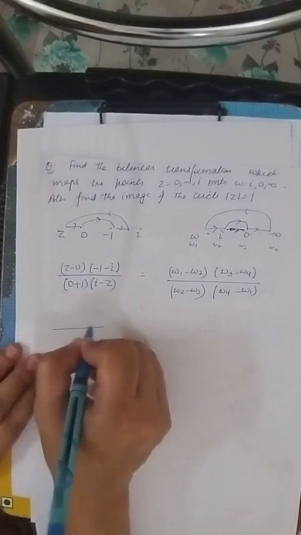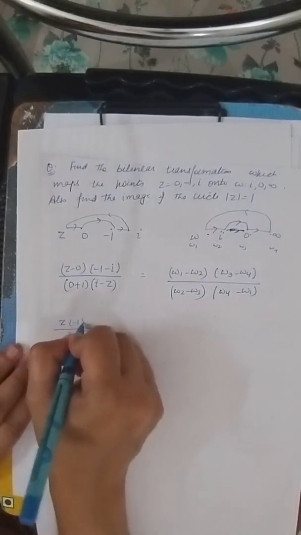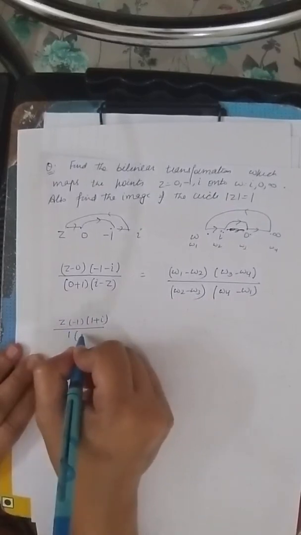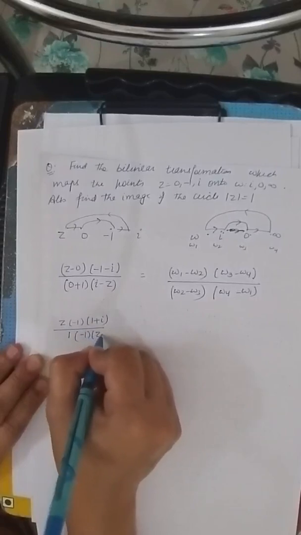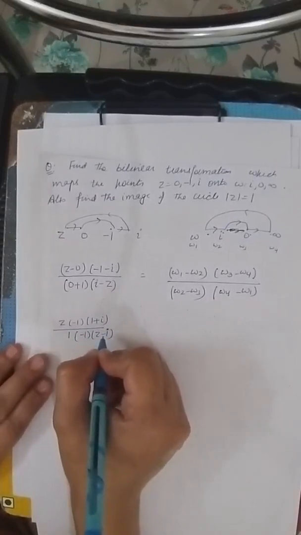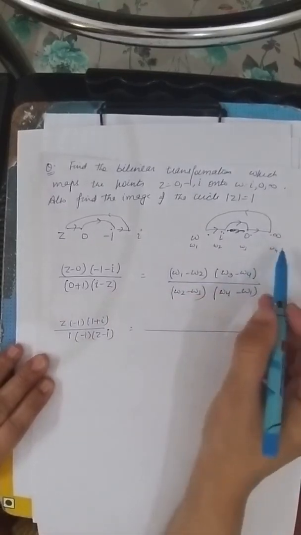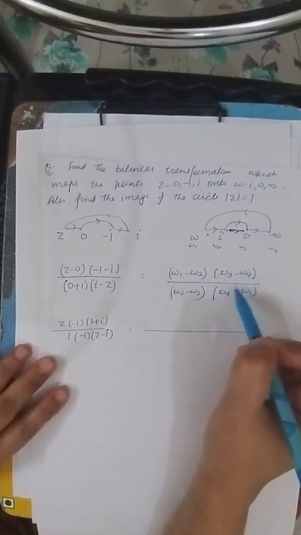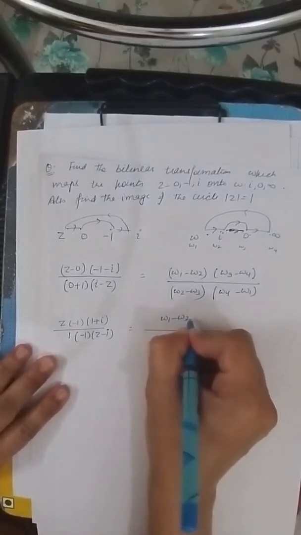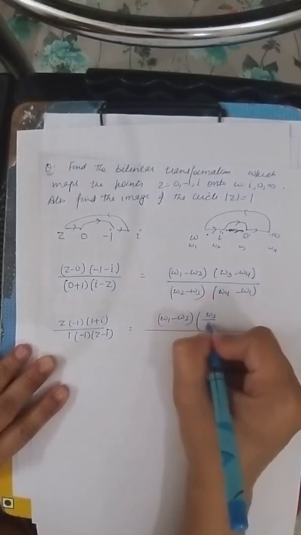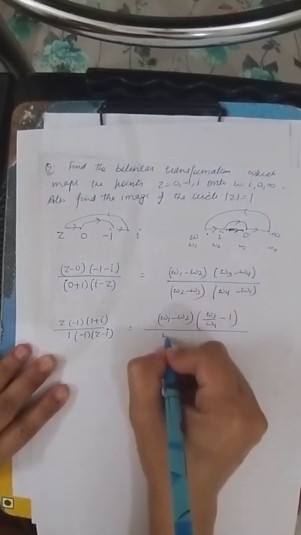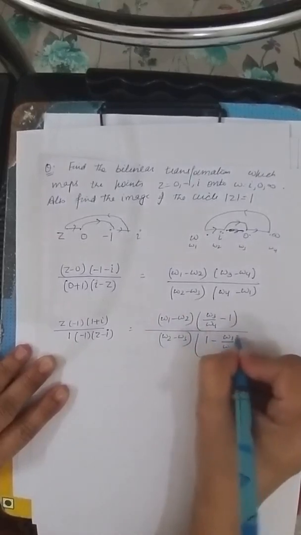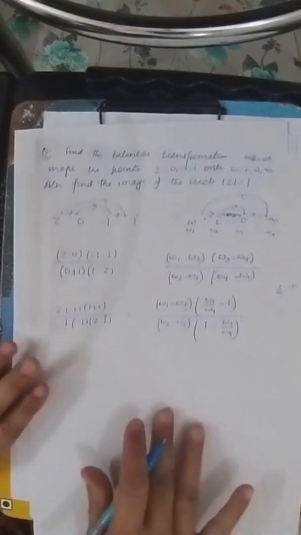From here I get z, negative sign common, 1+ι, 1. From here negative sign common, z−ι, equal to, now here w4 is infinity. I will divide numerator and denominator by w4. (w1−w2), w3/w4 −1, (w2−w3) as it is, 1 − w1/w4, and 1 over infinity is 0.